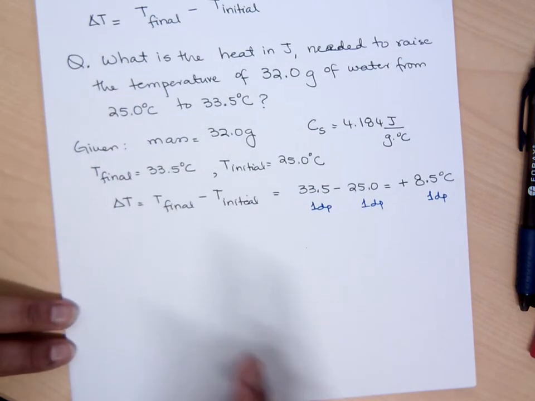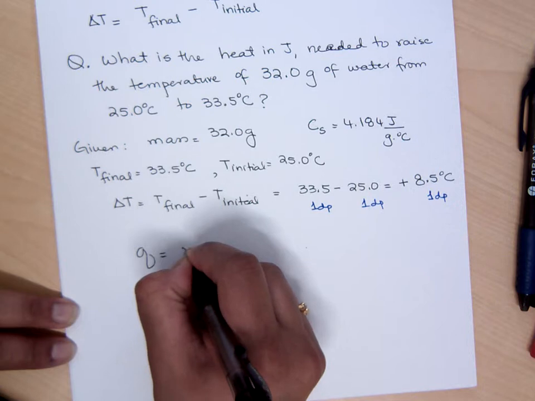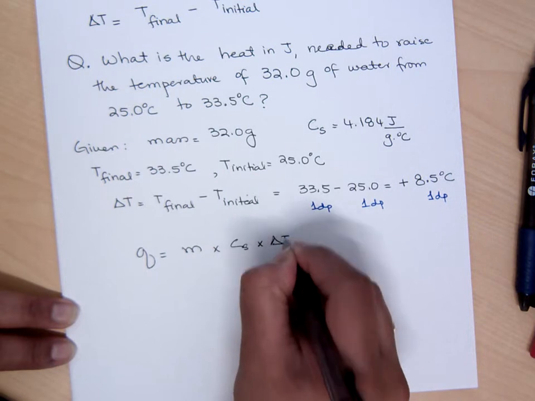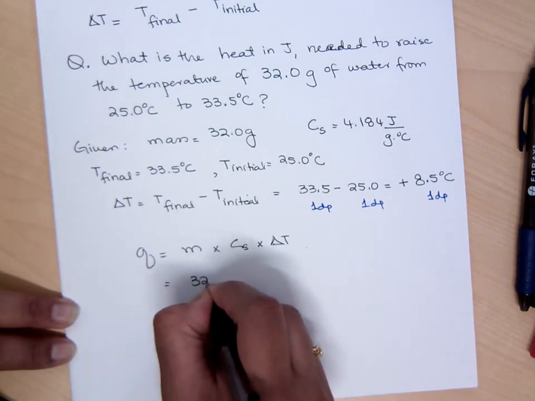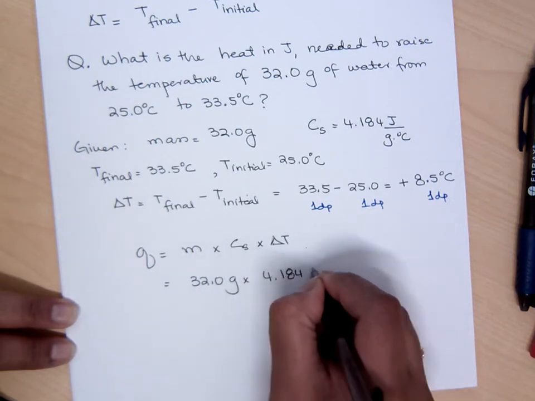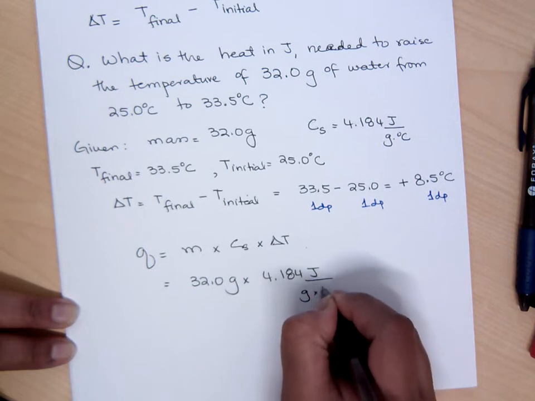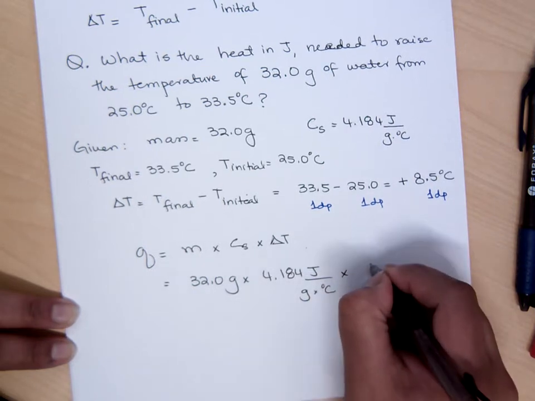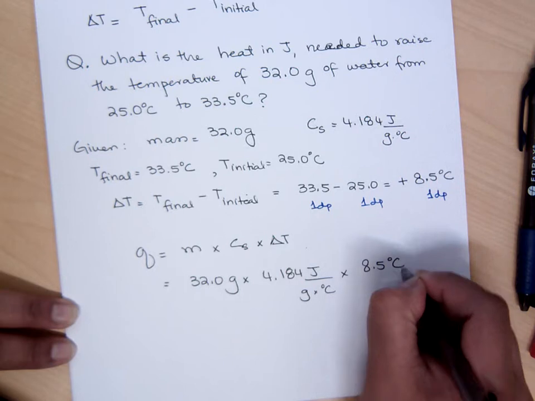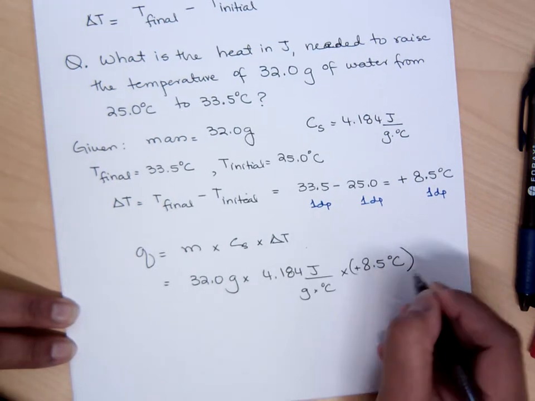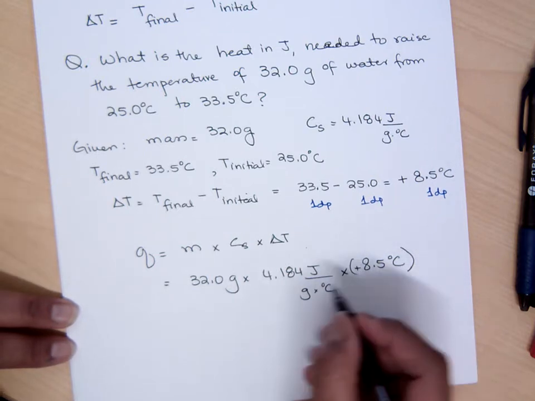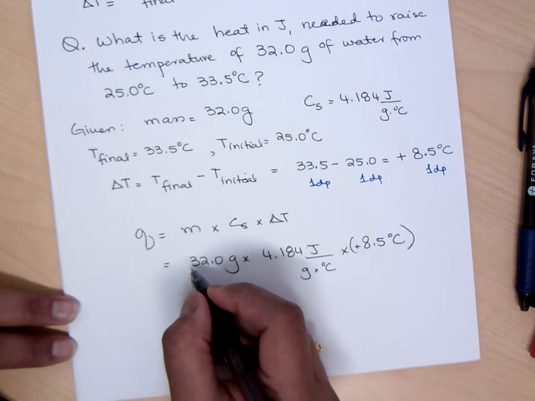Okay, so Q will be equal to M into specific heat into delta T. So this is equal to 32.0 grams multiplied by 4.184 joules per gram into degrees C into the delta T, which we have already calculated as 8.5 degrees C. This plus does not mean that it's being added. The plus just means it's a positive number, and that will help you look at the value of heat being plus or minus.